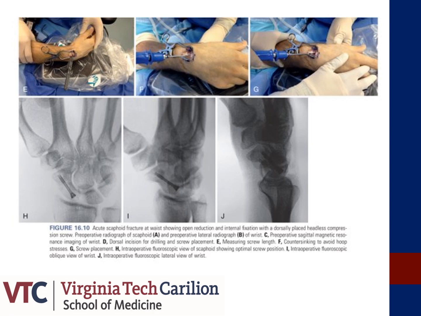Here are some pictures depicting the dorsal approach. Again, the key for a dorsal approach, or any approach rather, is that if you're going to be doing this screw fixation, you need to have center placement in order to maintain maximum stability of that fracture fragment and get appropriate compression across the fracture line.